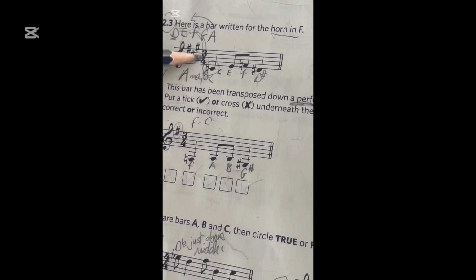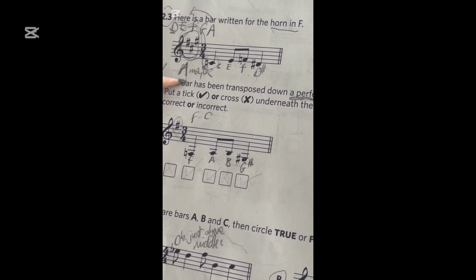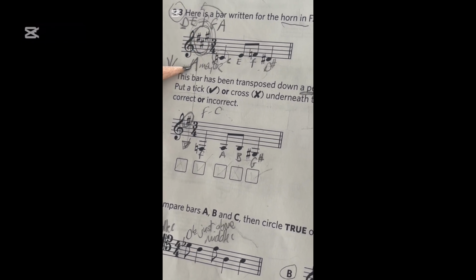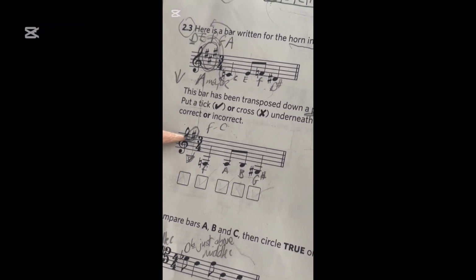So the first step is this key signature. Has this been written correctly a fifth below? This one is A major. We go down a fifth from A, should be D, so they've left out a sharp here. So this first one here is incorrect.